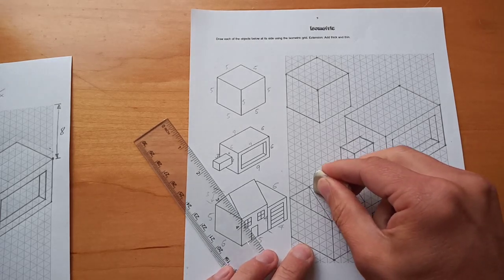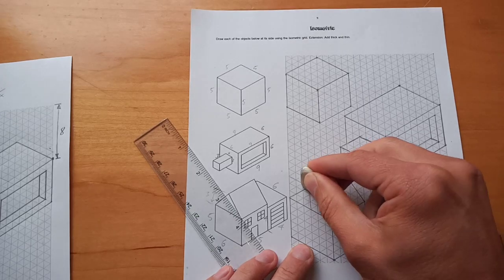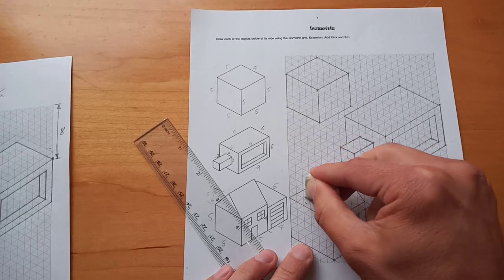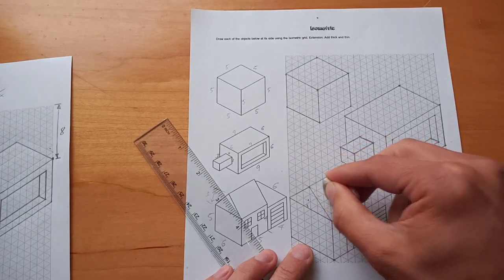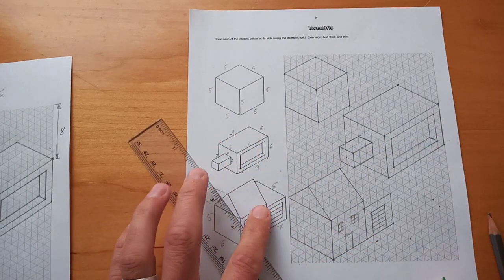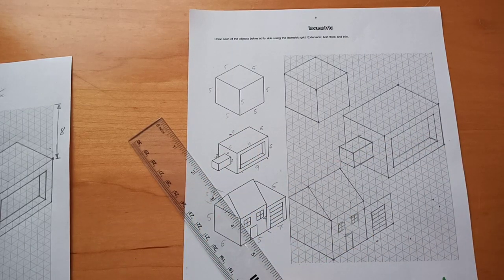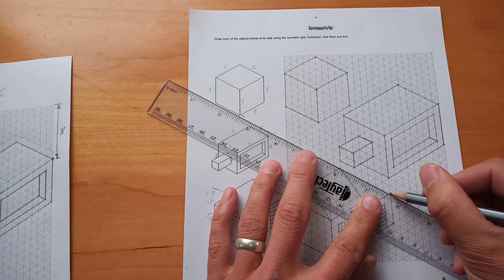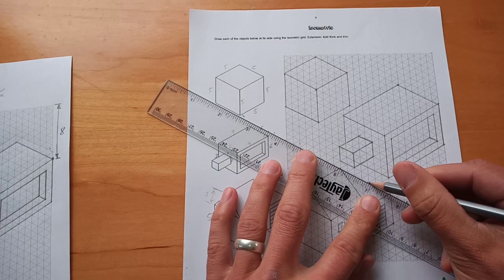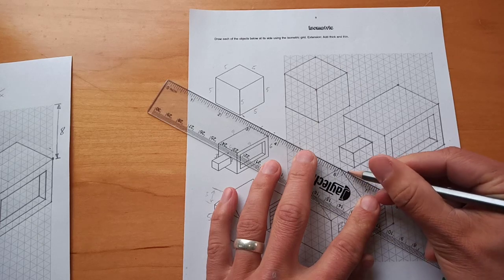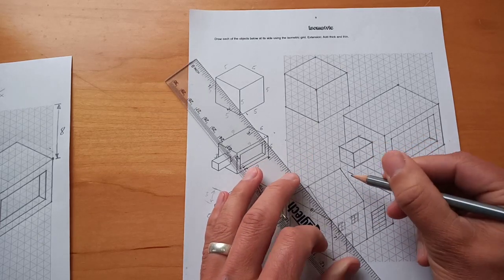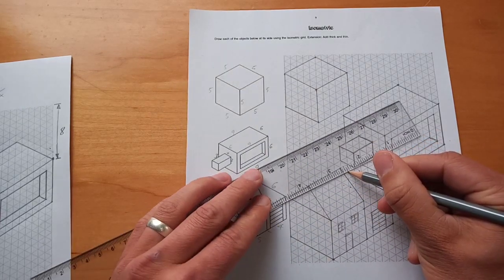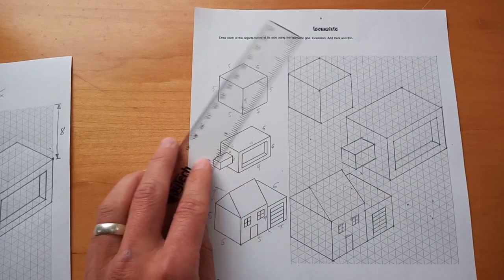From there, just take the rubber, we rub out the lines we don't need. No need to draw the back, we won't see it on that angle. And then the garage is just going to come along here, 6, so 1, 2, 3, 4, 5, 6, and at that point it just disappears behind.